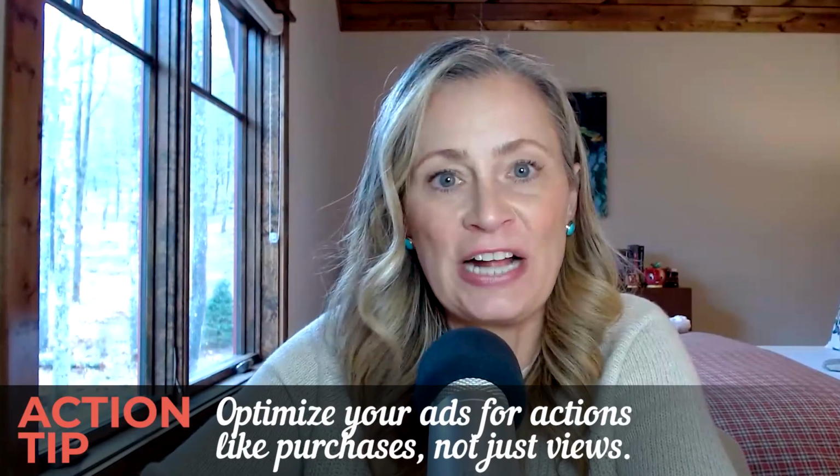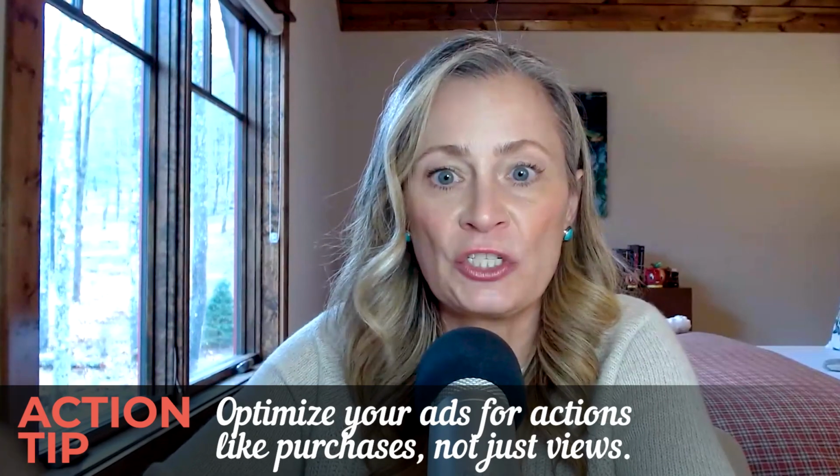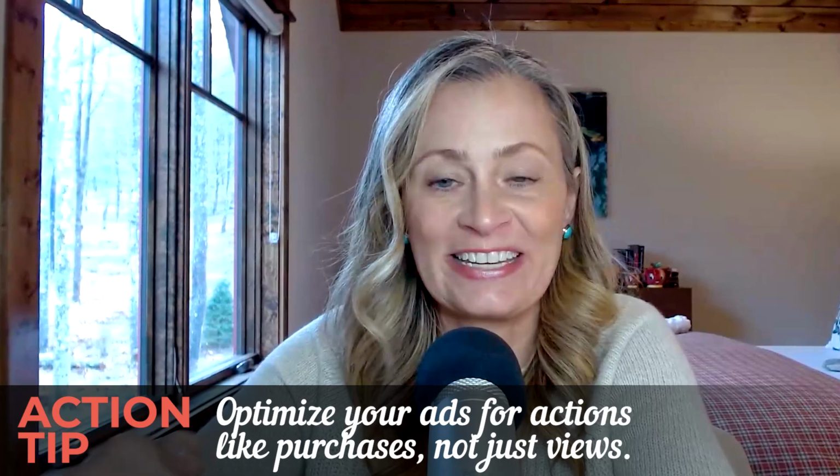And when you use tools like Facebook's Pixel, you can track sales, and you can also monitor which ads are bringing in the actual customers and not just clicks. So here's a tip. Optimize your ads for actions like purchases, not just views. This really ensures that you're spending your budget wisely.